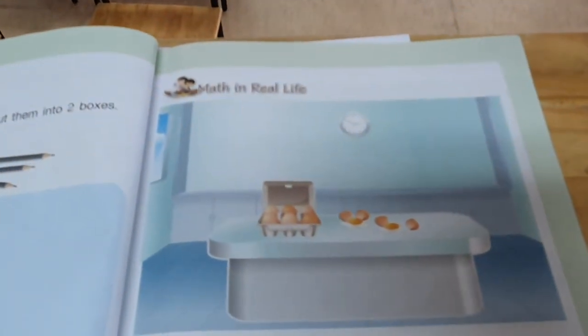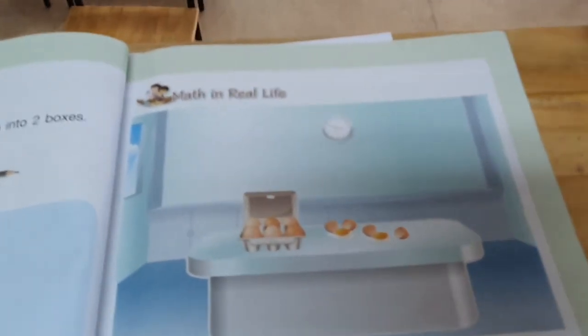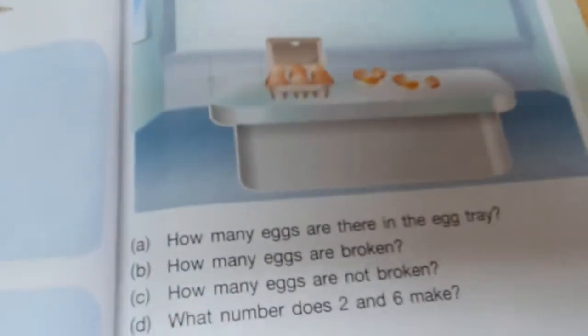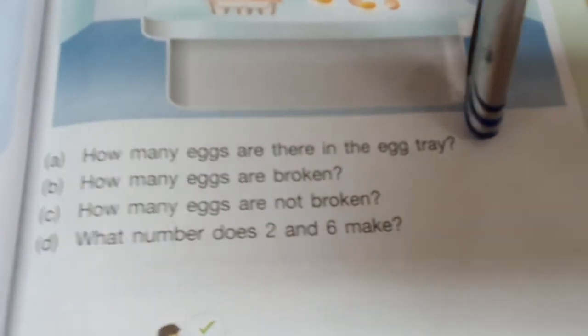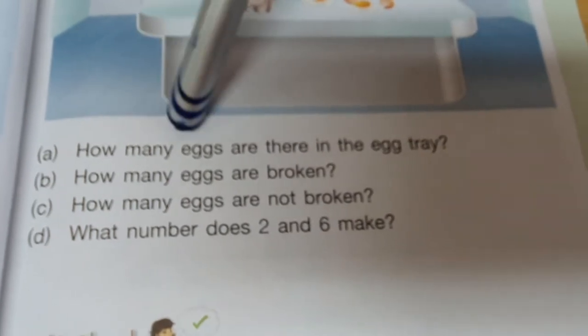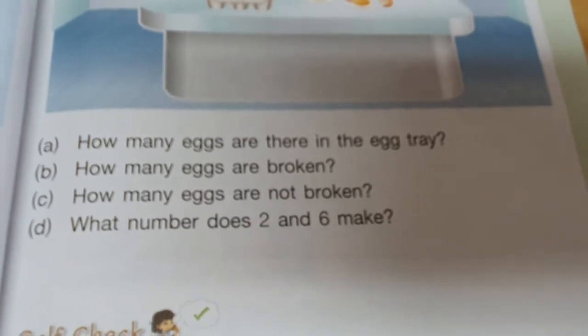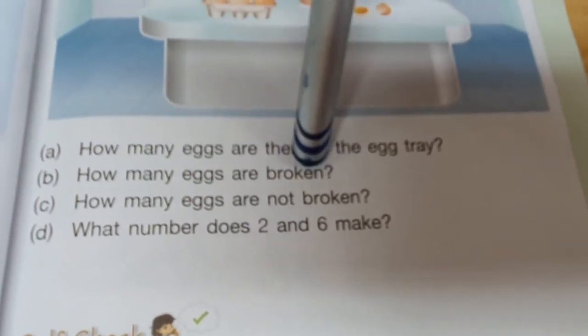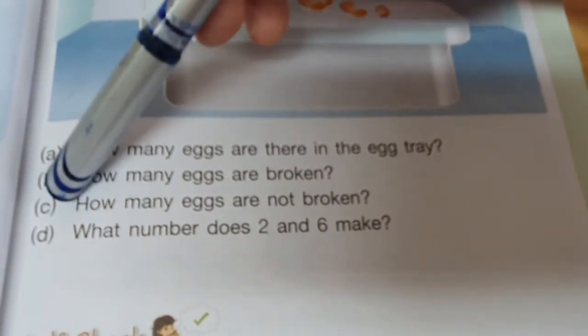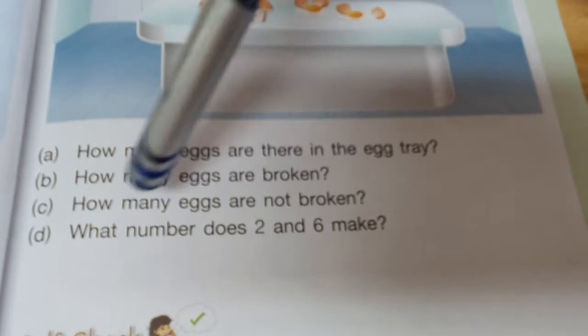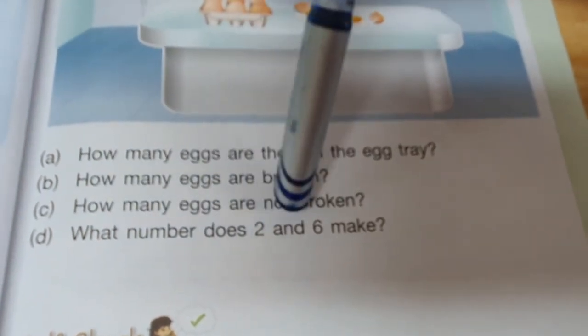Okay. Now the last exercise for this unit, which is number bonds, is math in real life. So here you see eggs. How many eggs? How many are broken? So answer these 4 questions. Write your answers behind. A. How many eggs are there in the egg tray? This is an egg tray. How many eggs are there? B. How many eggs are broken? C. How many eggs are not broken? D. What number does 2 and 6 make?